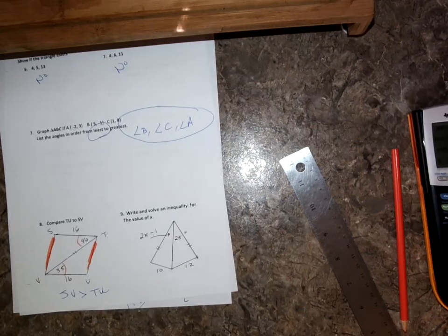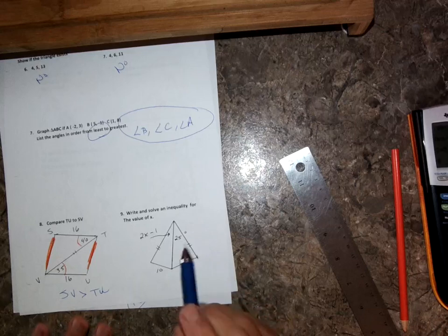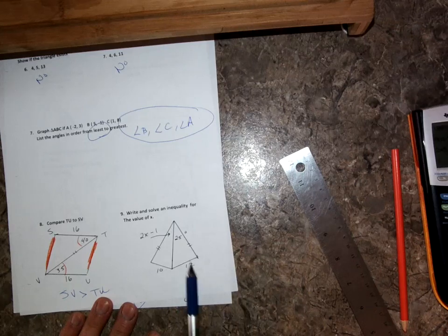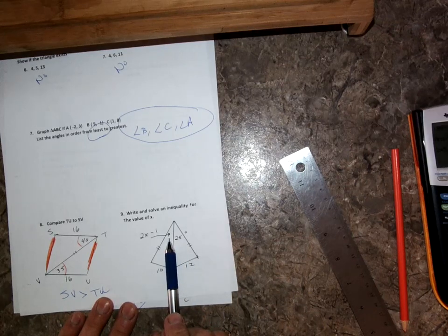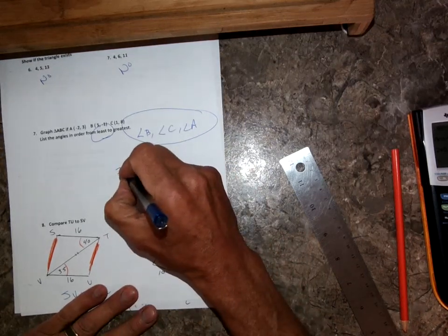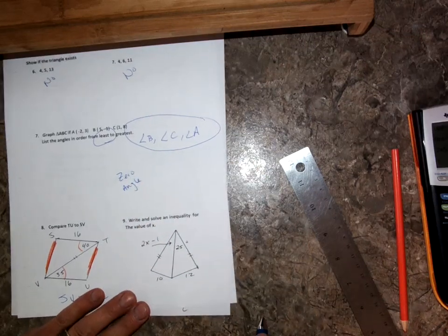Now number 9. This is the problem that you're going to miss, but hopefully you won't. Here's what I know. We're writing an inequality to find the value of x. So before we do anything, let's take a look at the obvious. This angle right here cannot be 0. If it's 0, we're in trouble. So I'm going to start right off the bat with the 0 angle.